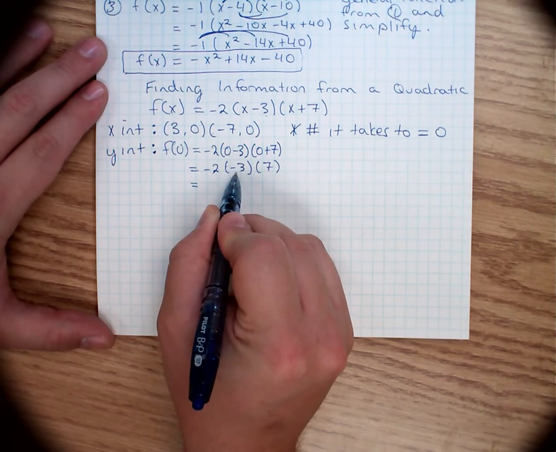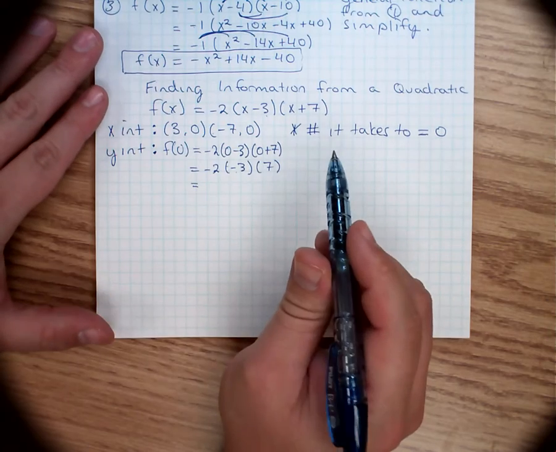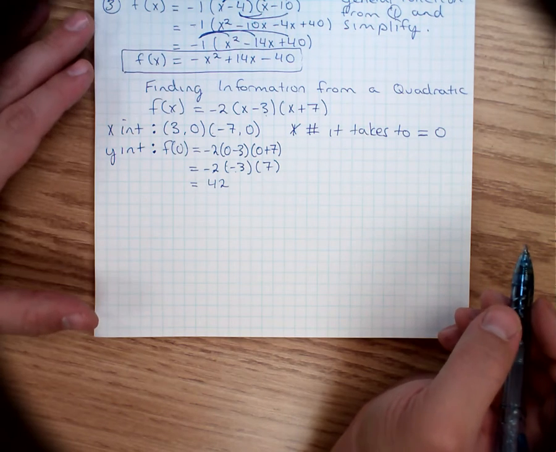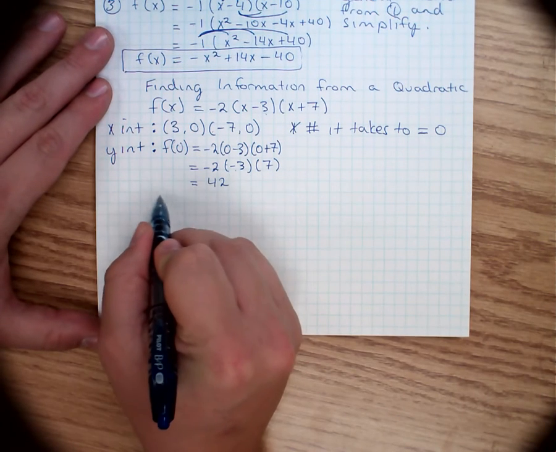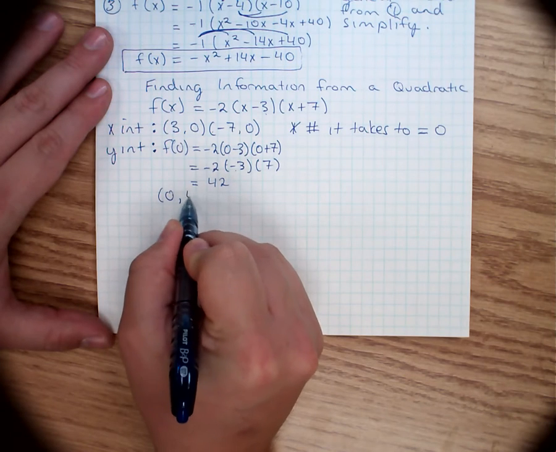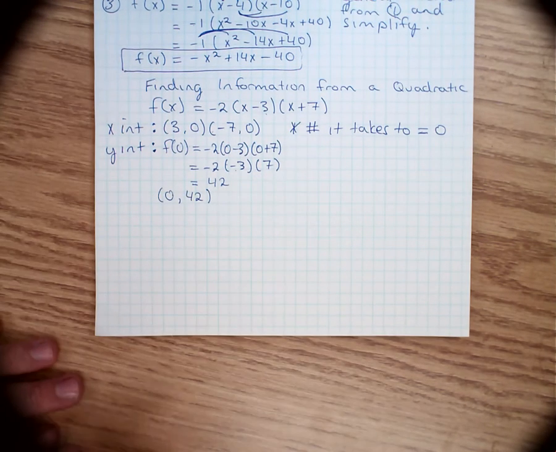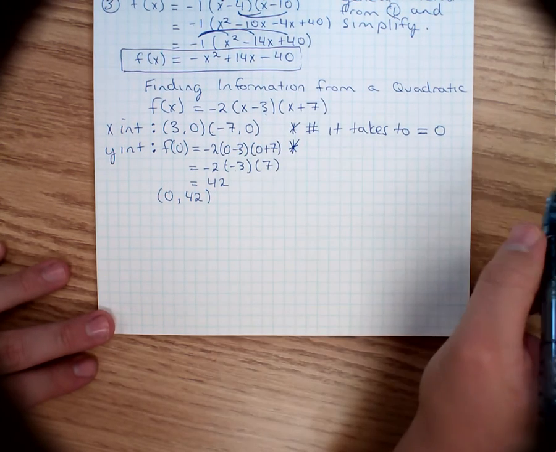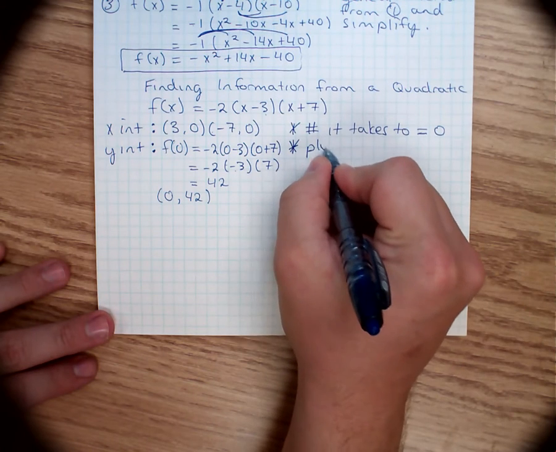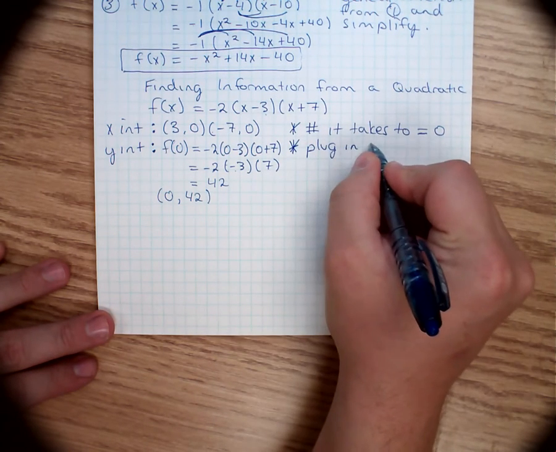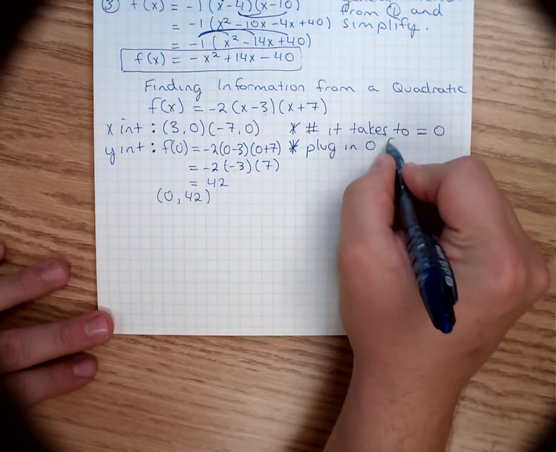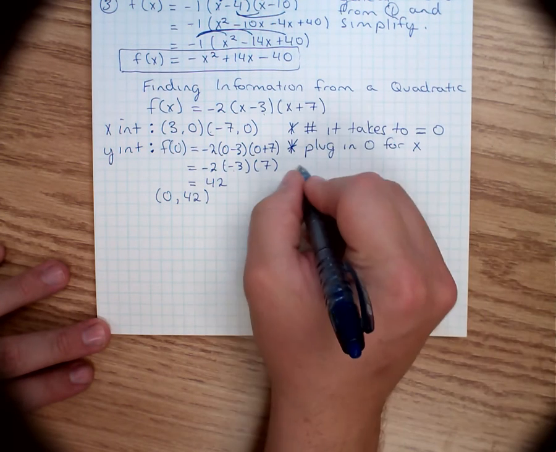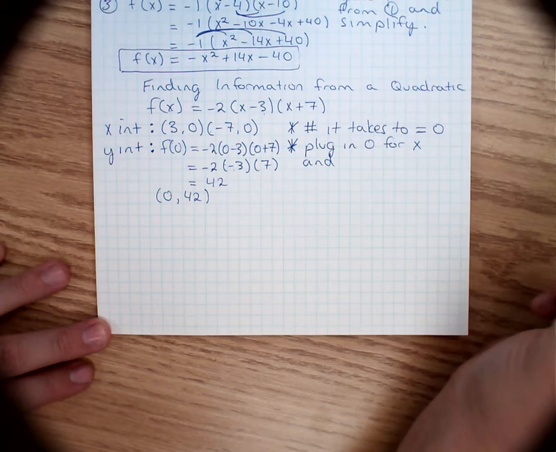So I have +6, right? -2 times -3 is +6 times +7, which will give me 42. So my y-intercept is 0, 42. Okay. And as Sam said earlier, plug in 0 for x and simplify.